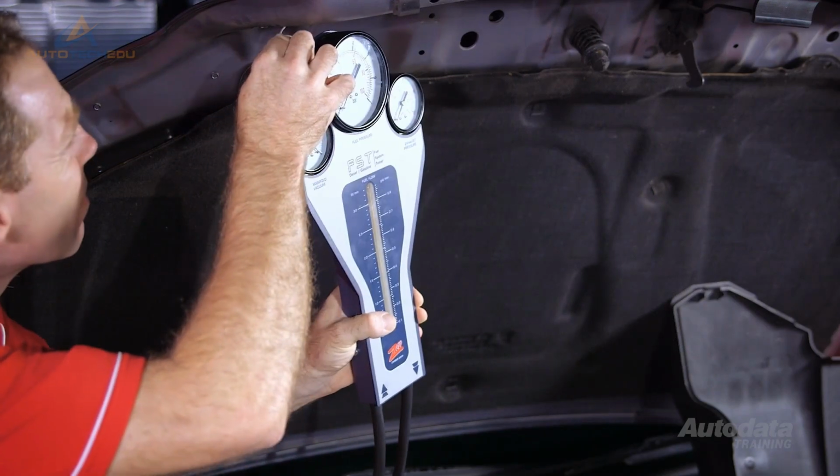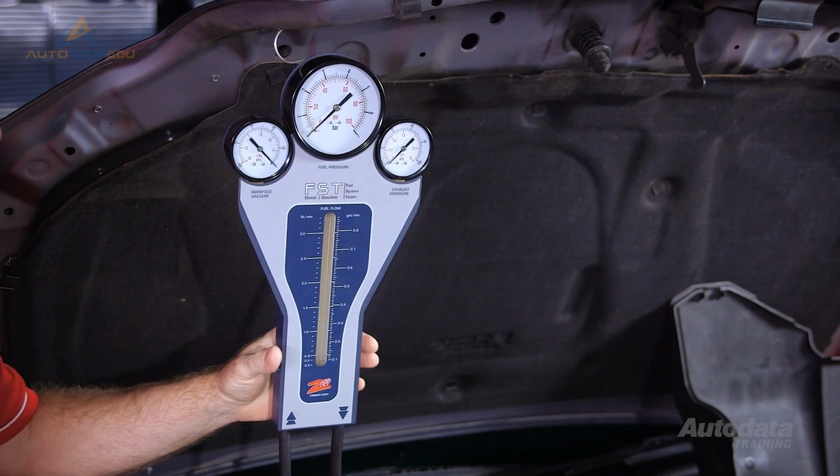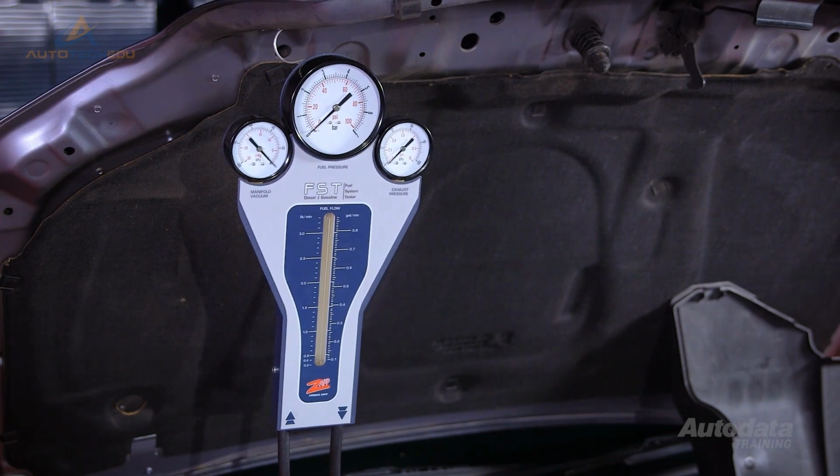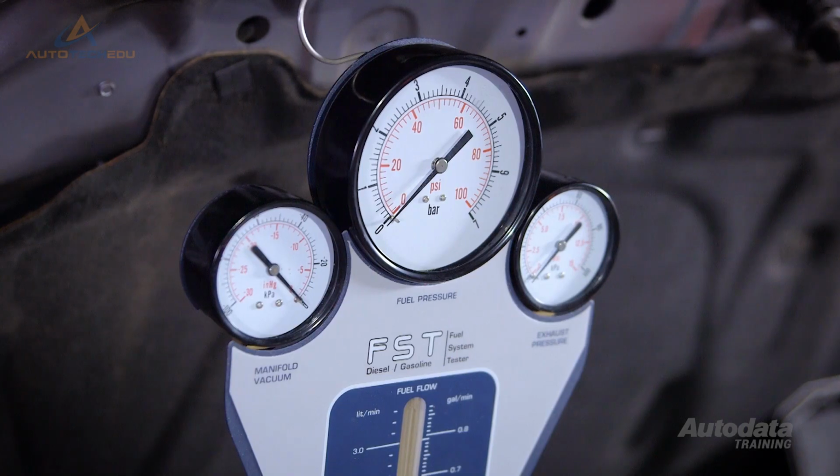Once I've established the fault may be fuel related, I need to connect the test gauge and check for flow and pressure. As you can see, under crank conditions, the vehicle has no flow or fuel pressure. We need to determine if the problem could be a restricted fuel line or pump circuit fault.